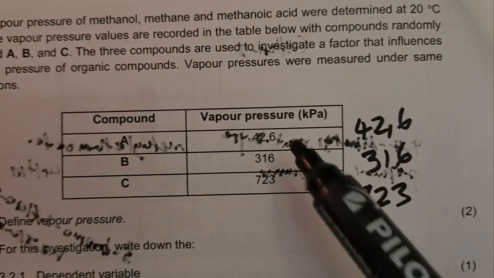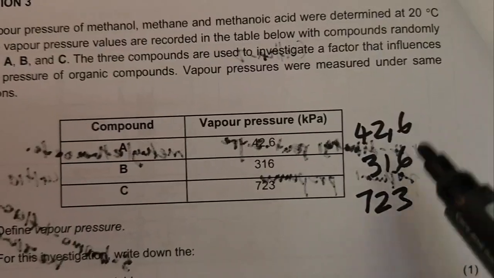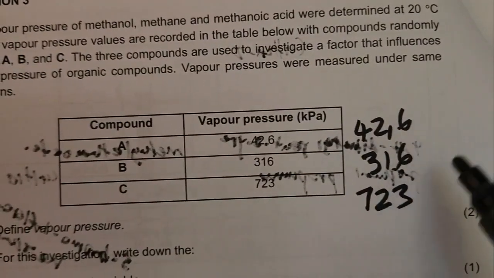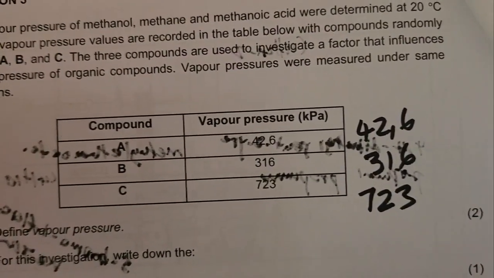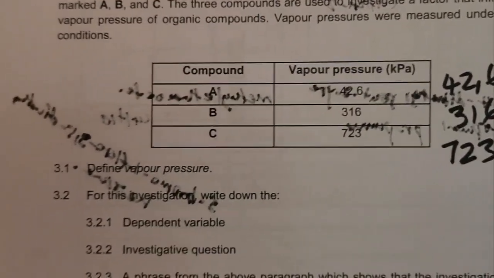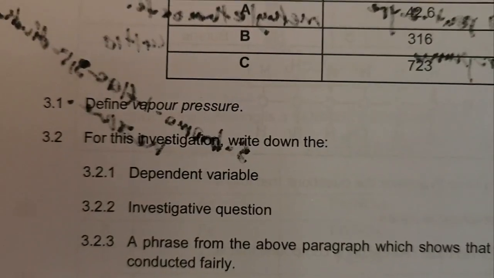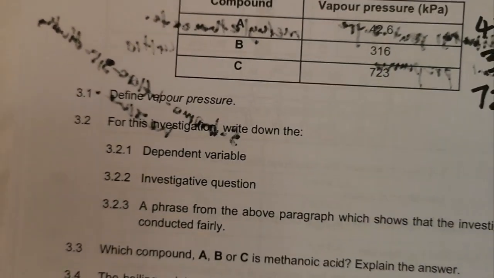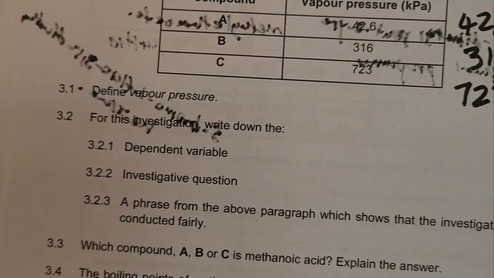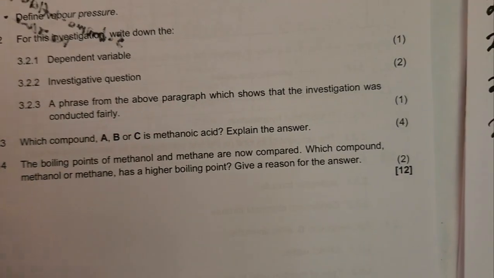So remember, the vapor pressure increased from A to C in that case. Remember, the higher the vapor pressure, the lower the boiling point, and then the weaker the intermolecular forces. So first question, they say to us, define the vapor pressure. Now, definition of the vapor pressure, remember, we take it from the examination guideline.